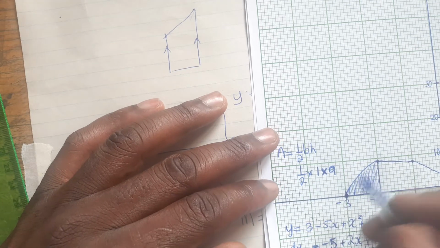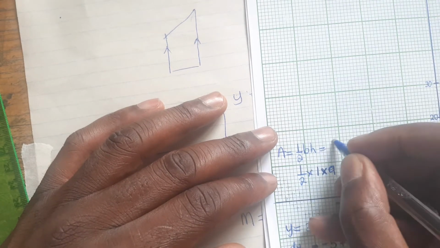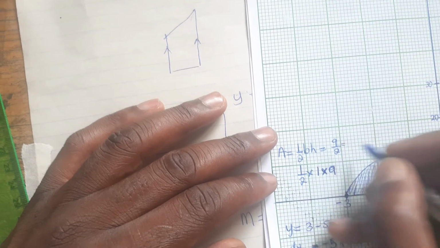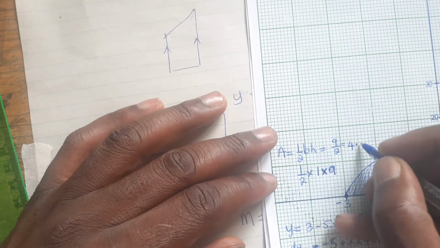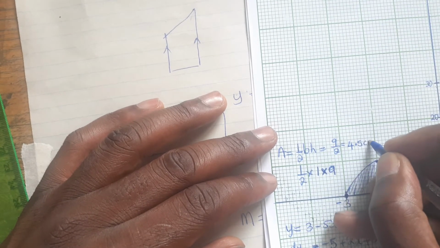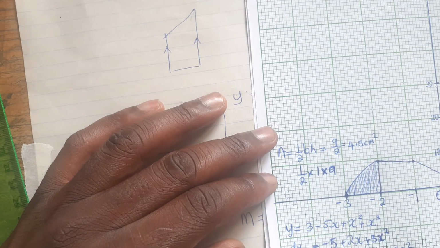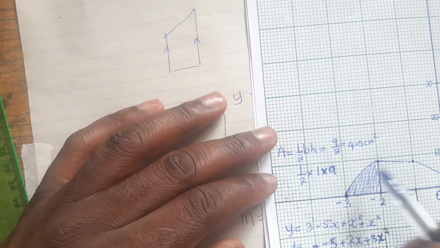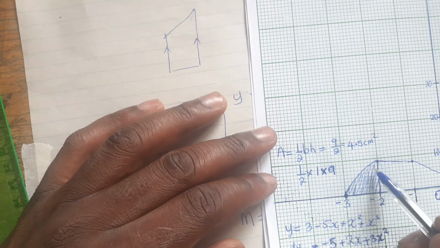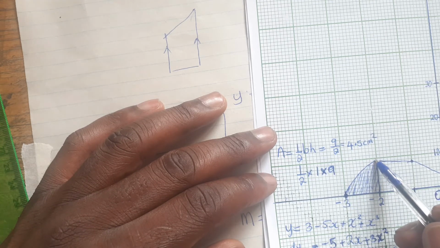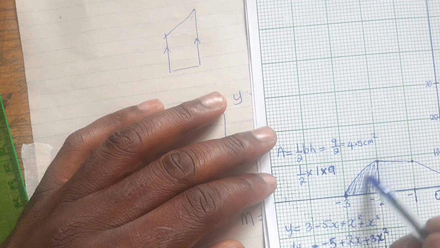So when you multiply, this is as good as 9 divided by 2. And this gives us 4.5 centimeter squared. So this is like half.